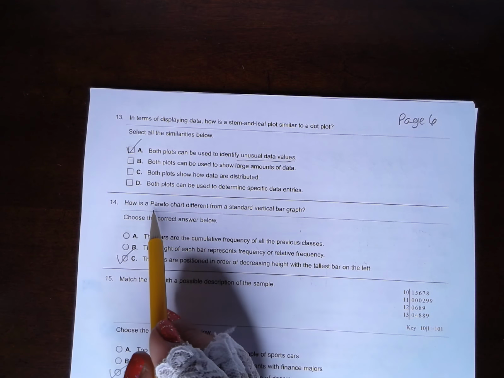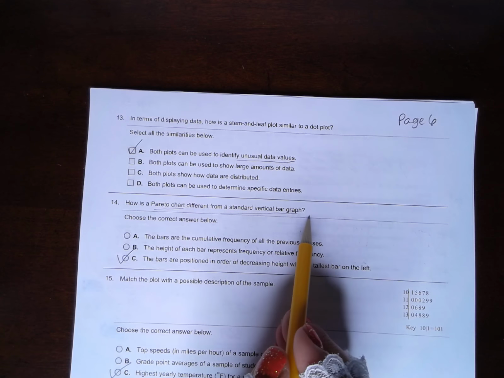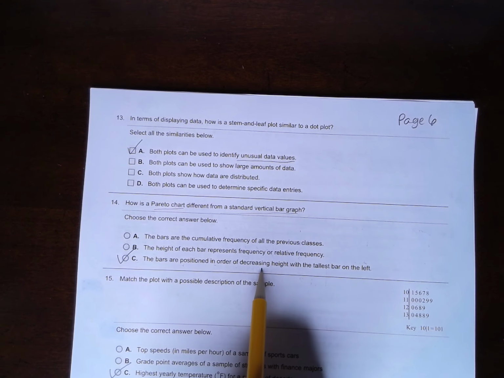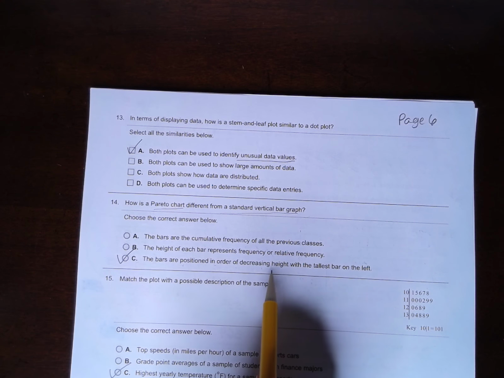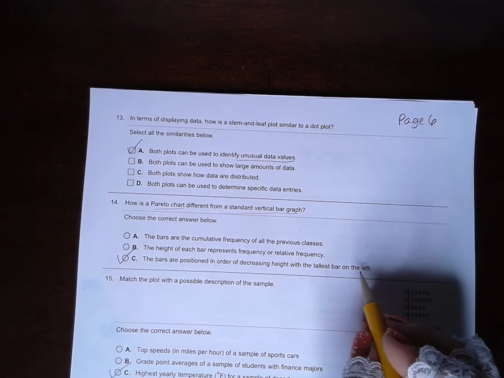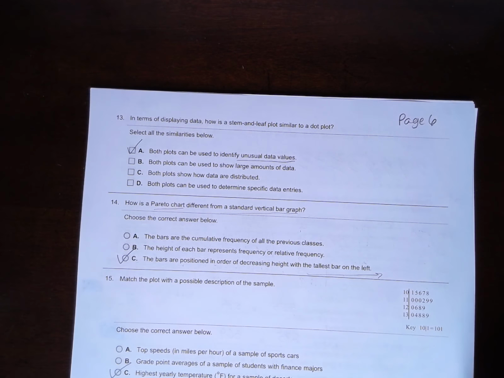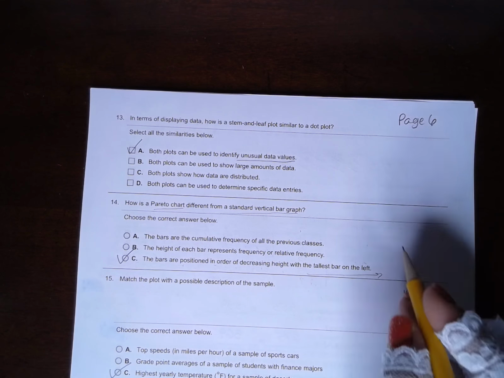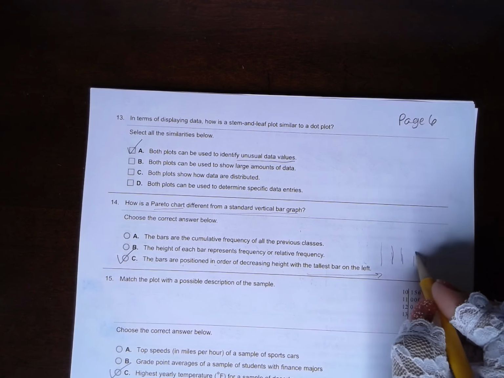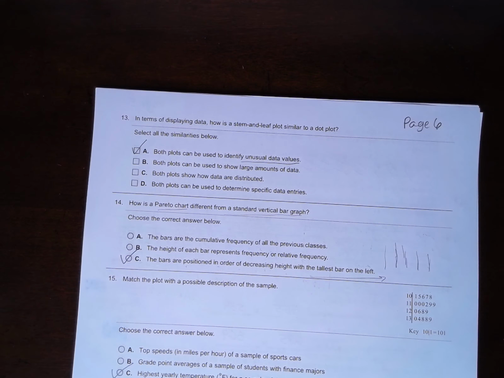Number 14, how is a Pareto chart different from a standard vertical bar graph? So the bars are positioned in order of decreasing height with the tallest bar on the left. So it's always from the tallest to the smallest. So the tallest bar, and then it decreases in size. So that is the Pareto chart. Okay. It's another way to organize data.